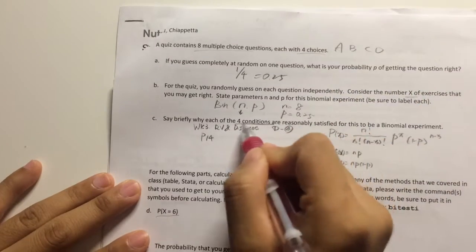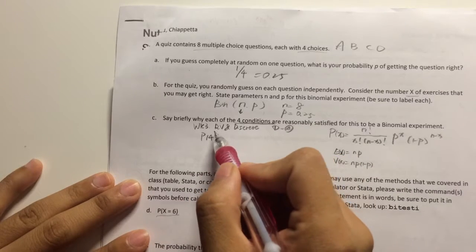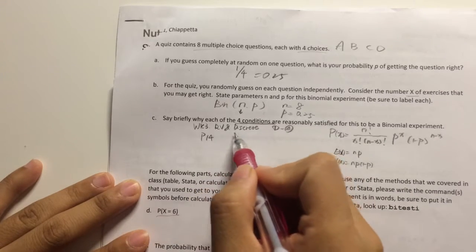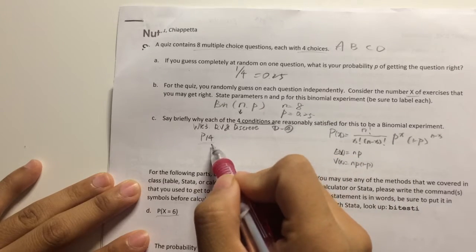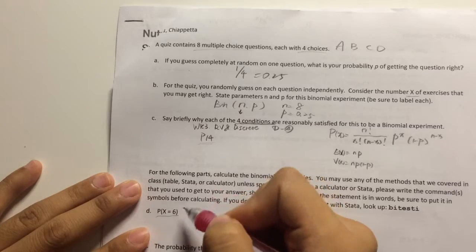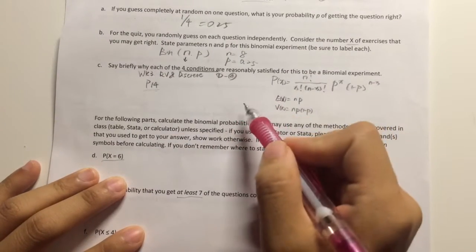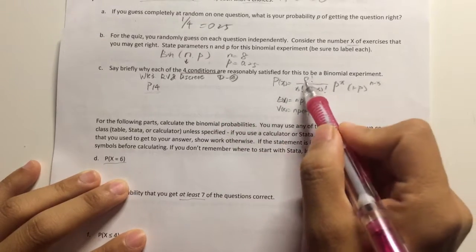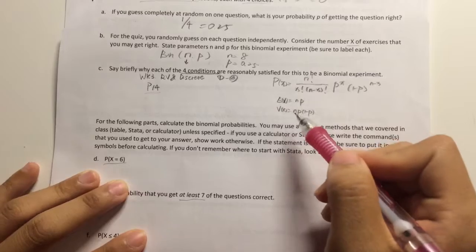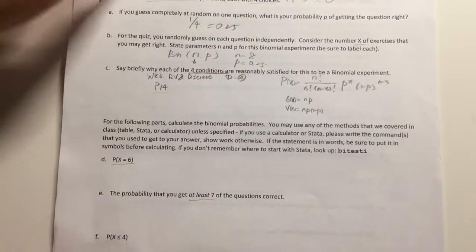And the 4 conditions, that's on week 3. The slide is random, variable, and discrete, and it's on page 14. On that page you will find the formula to calculate the probability of that binomial distribution. It's going to be like this, right?